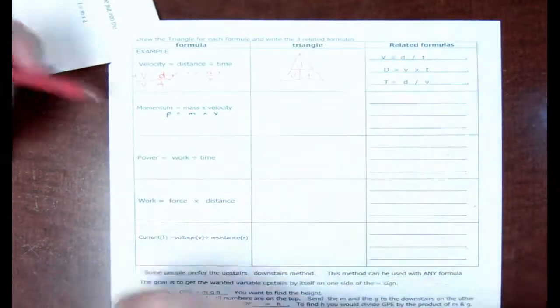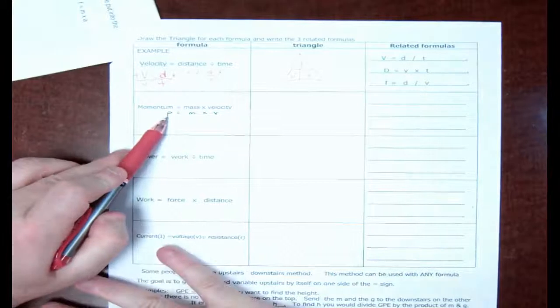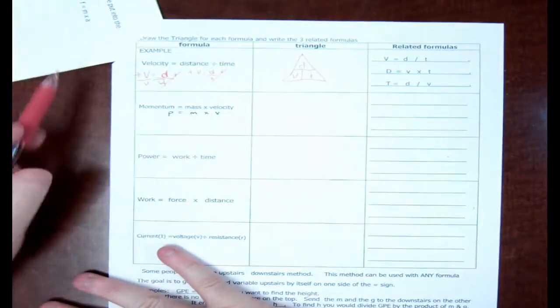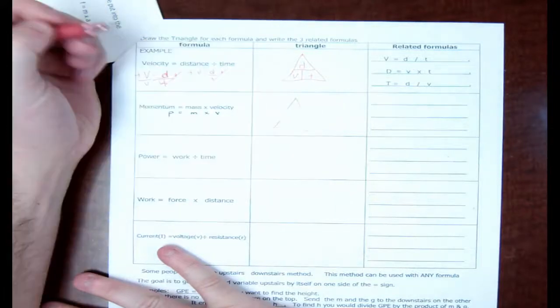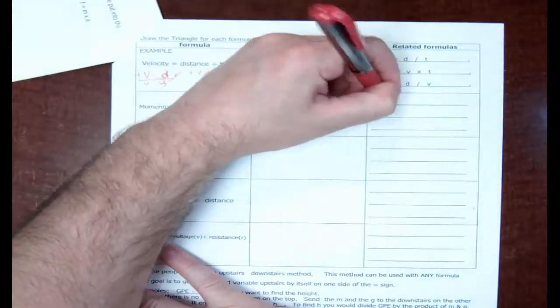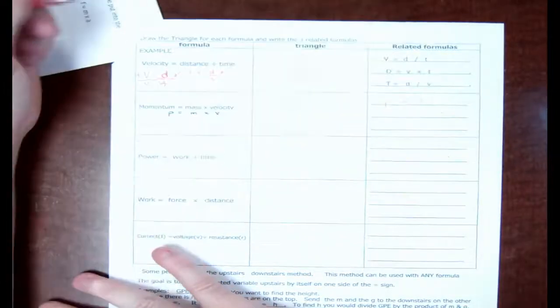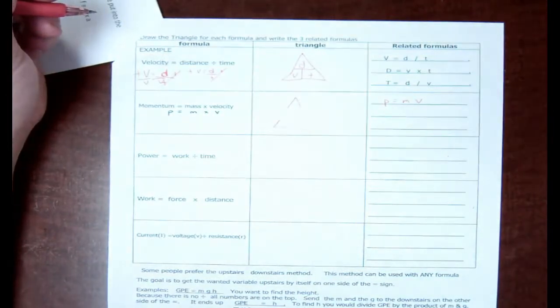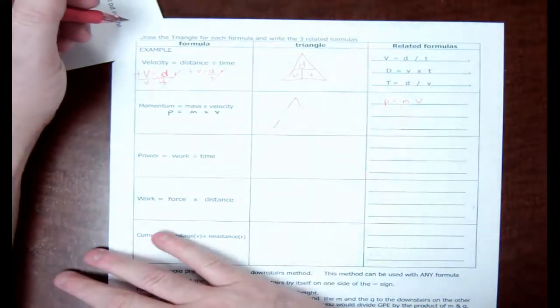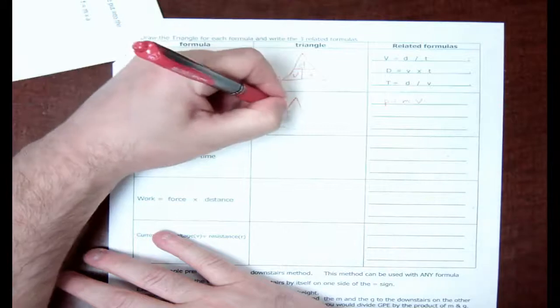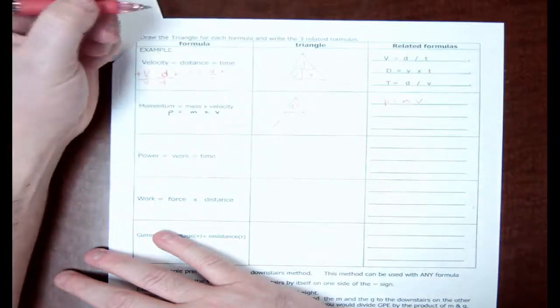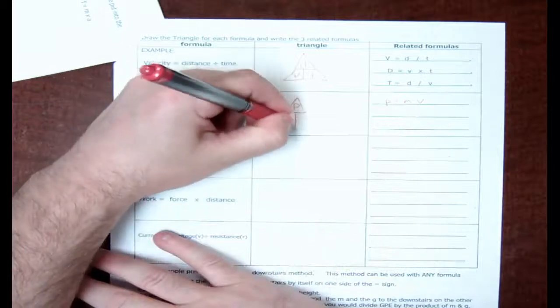Alright, let's look at the next one. Momentum, notice momentum is P, right? Equals mass times velocity. So, I'm going to make my triangle. First thing I'm going to do is, hey, they gave me one formula. Momentum equals mass times velocity, right? I just write them next to each other because it's automatically assumed that that's multiplied, right? So, next thing we're going to do is, because it's P equals, I'm going to put that on top. Because there's no dividing, I'm going to put this here and here. Because notice if I cover it up, mass times velocity.